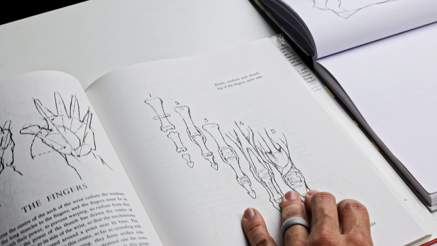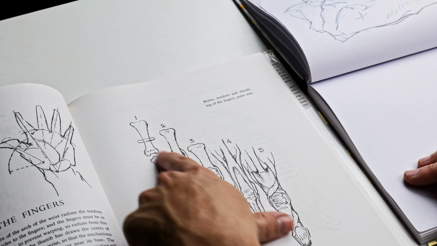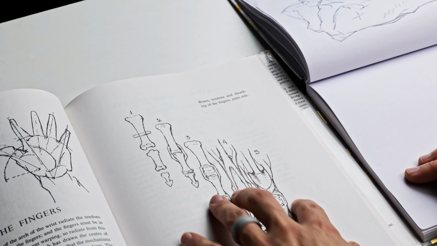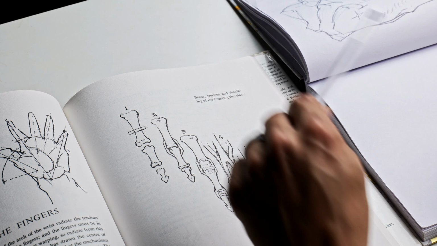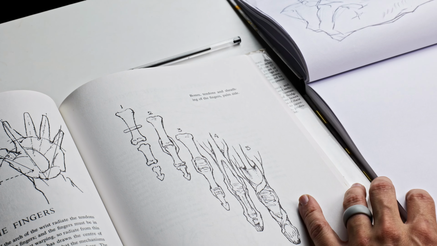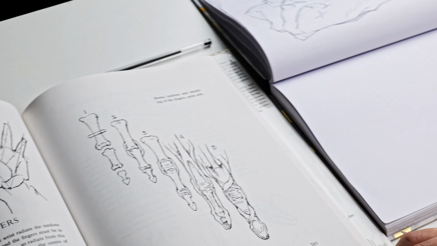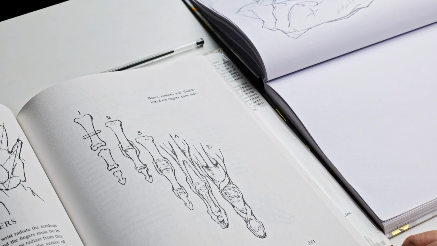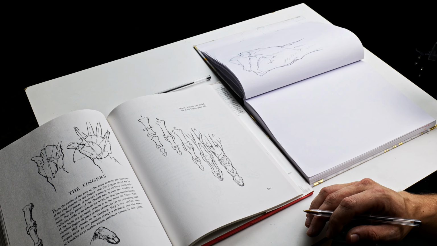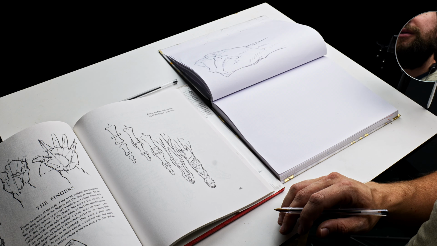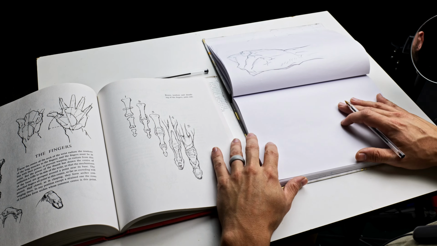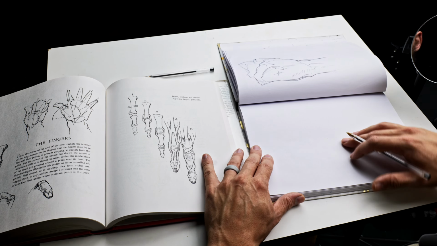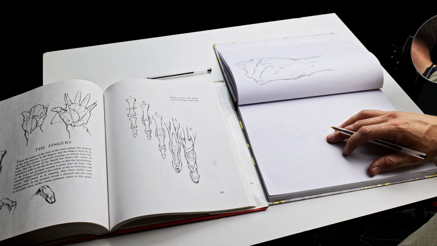So let's do this finger study. He walks you through his layering of the anatomy on top of the finger. And so let's see if we can't gain something from these sketches right here. Let me zoom out a little bit. There we go. And try to get it so that we can see what's going on.